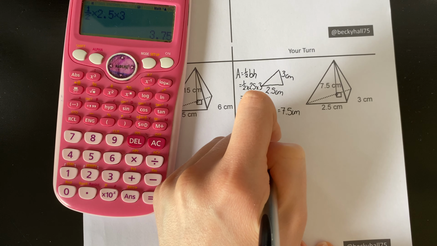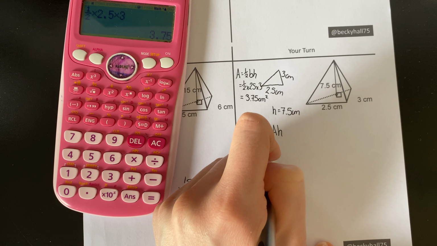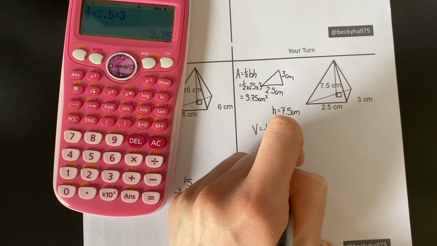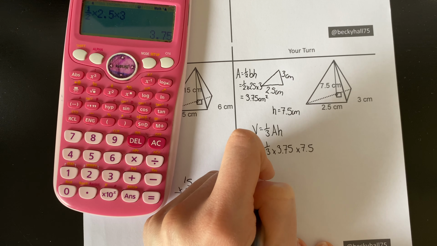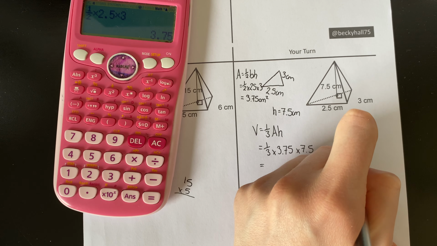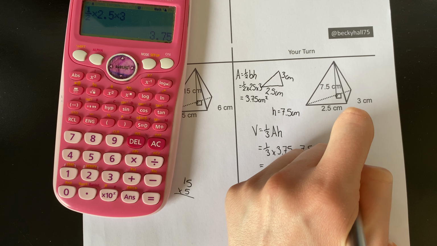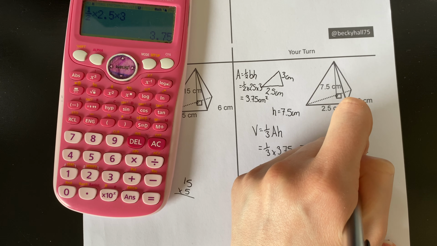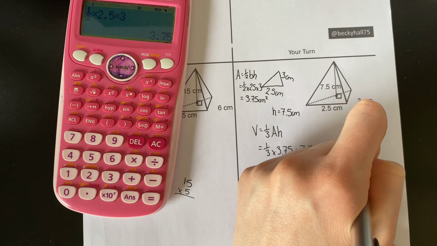Volume is 1/3 area of the base times the height. So I have 1/3 times 3.75 times 7.5. Now I could do this as division. All I have to do is write down my division sum. 3 divided by 3 is 1, keep my decimal point. 7 divided by 3 is 2, with 1 left over.